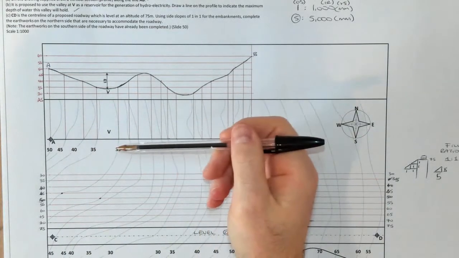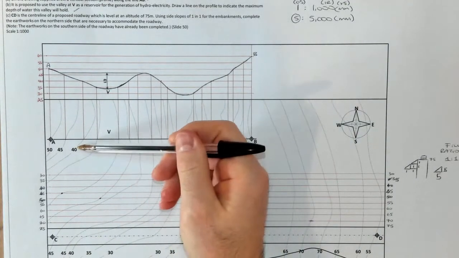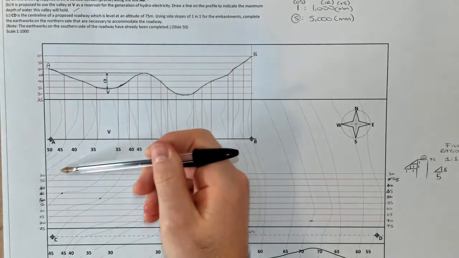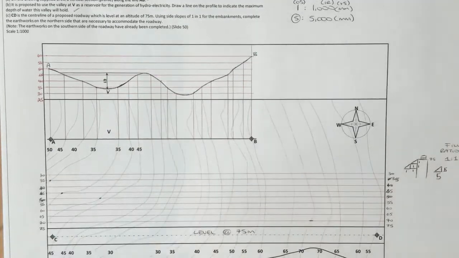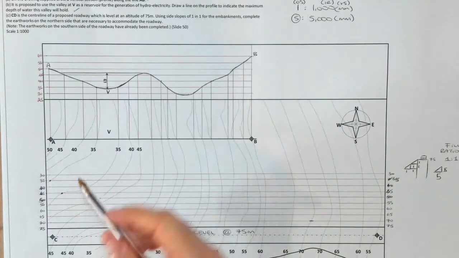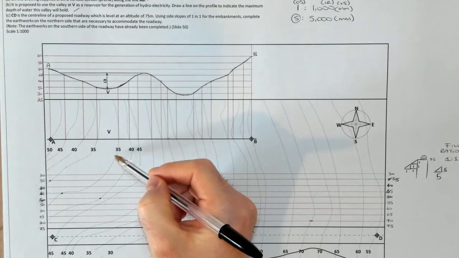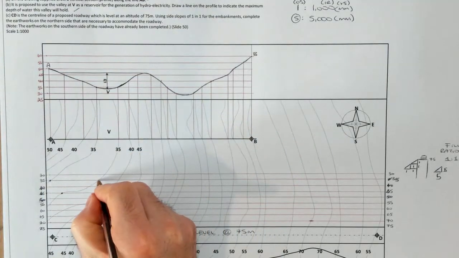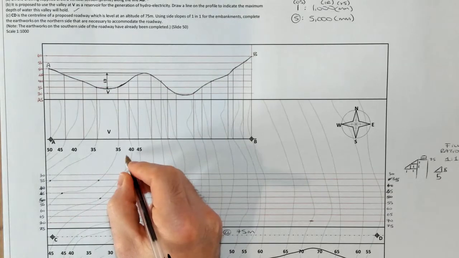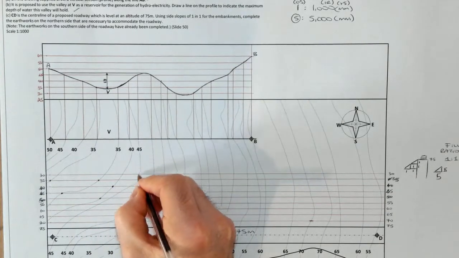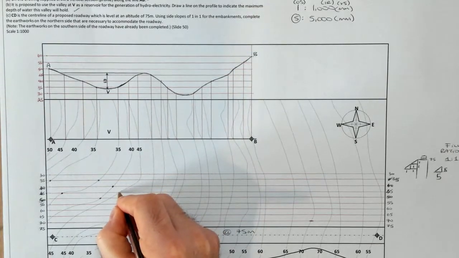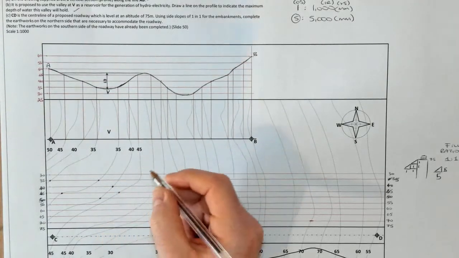So the first one was at 30. So just looking here, there's 40, 35, just about hits here. Okay, so I was wondering what was going on in here. The next one's at 35 again. Next one's at 40. Next one's at 45. That's looking a little bit better.